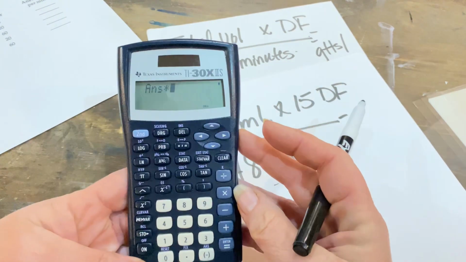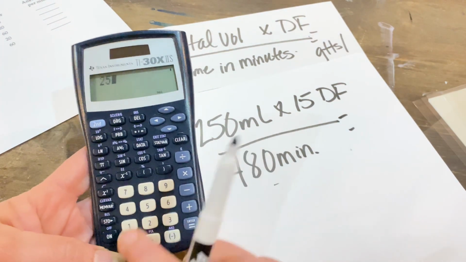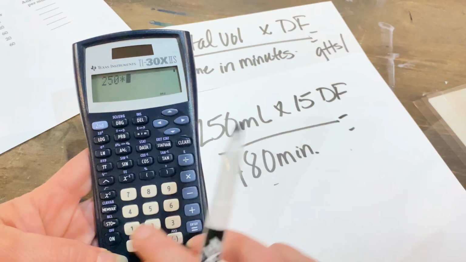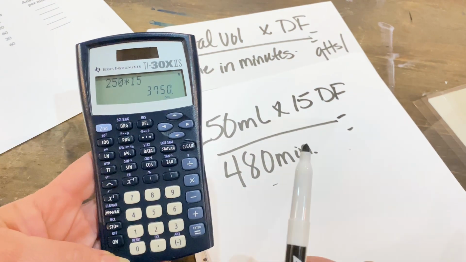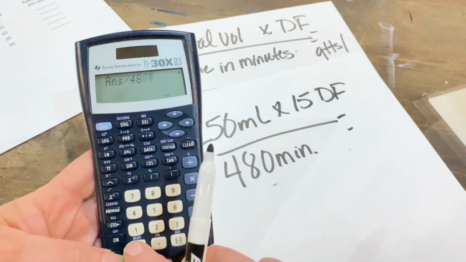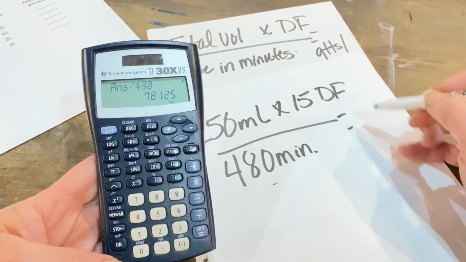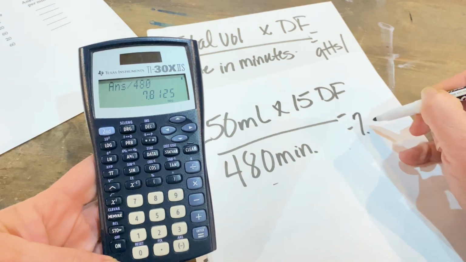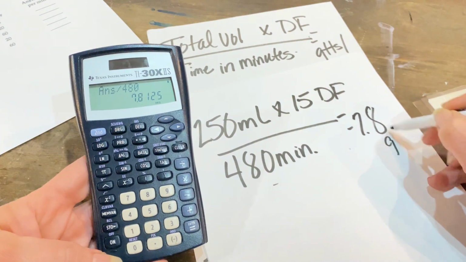So here we go. Clear it and do 250 times 15 and hit equal. Don't worry about what it says, just move on. Divided by 480 equals 7.8 drops.